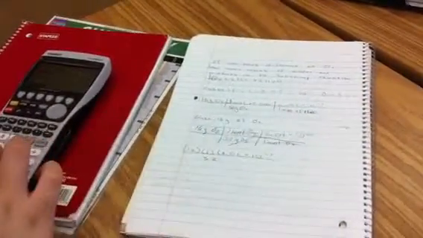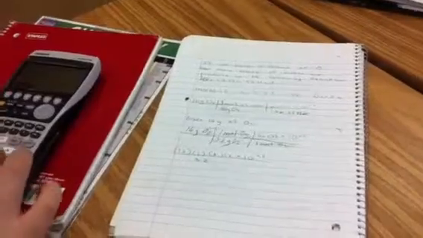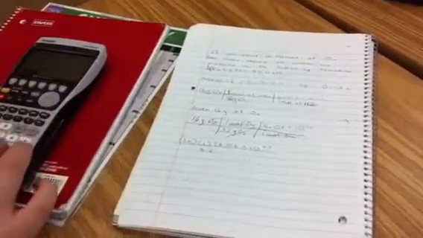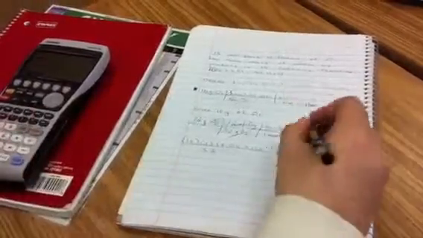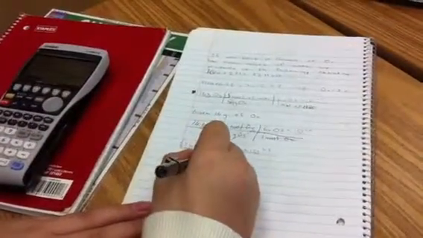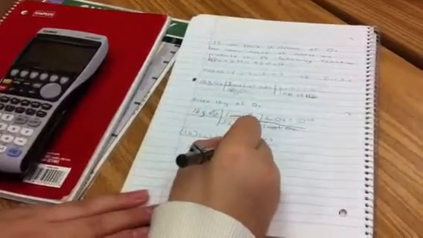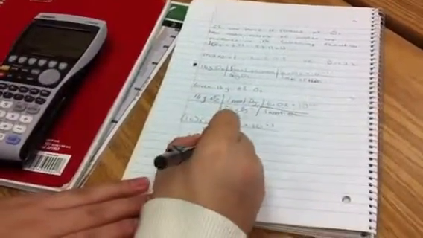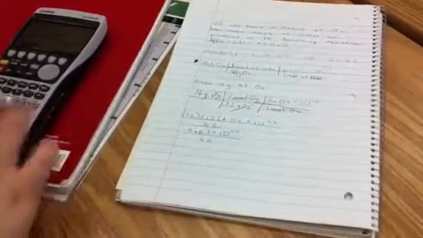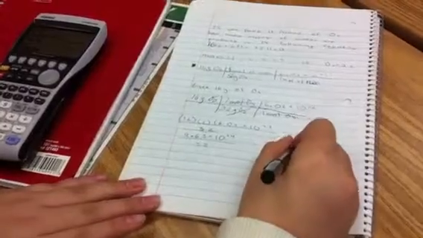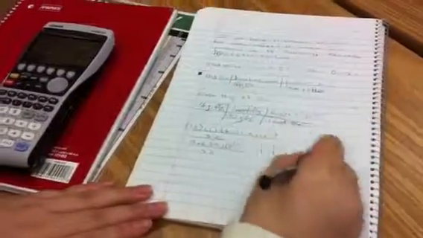How would you get moles of O2? Put it down below. So what's going to go up here? So close, we're really close.